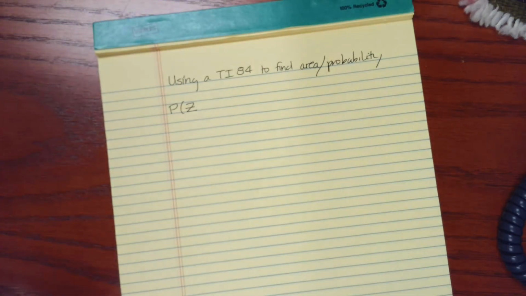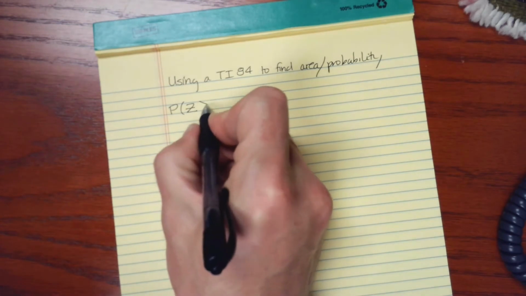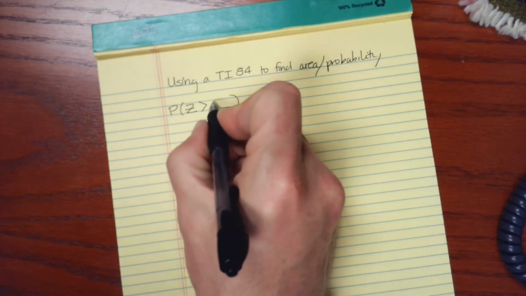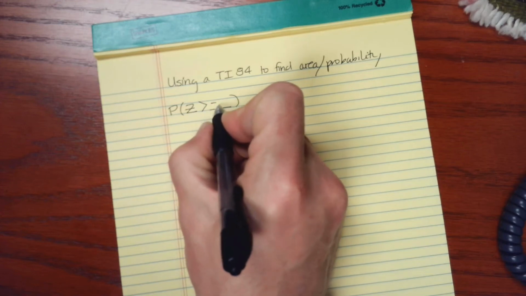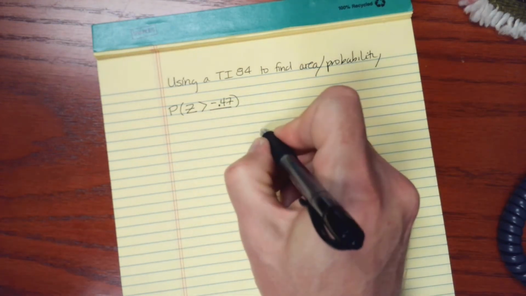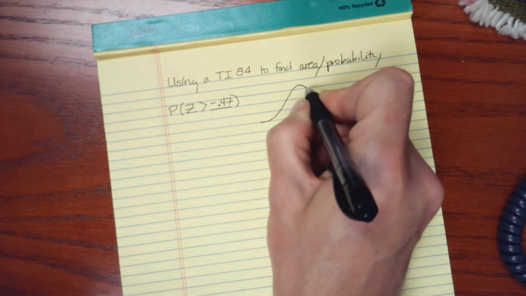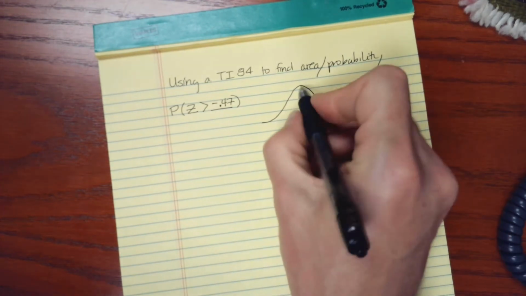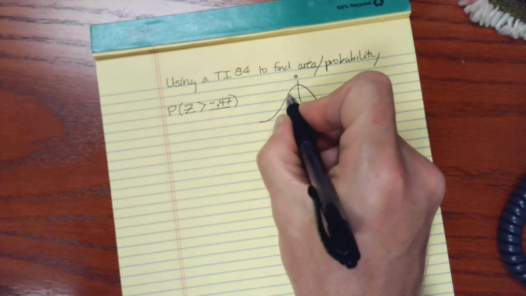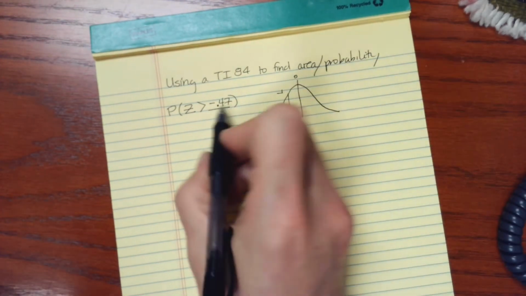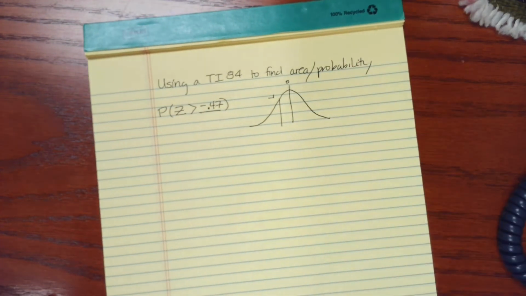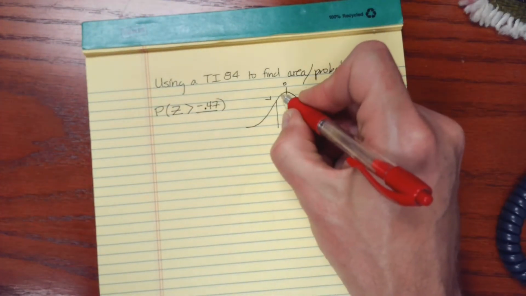If I want to find the probability that z is greater than a certain amount, for instance negative 0.47, I'm thinking to myself, okay, in a standard normal distribution, the center is at 0. Here's negative 1. Negative 0.47 would be about halfway in between these two values.